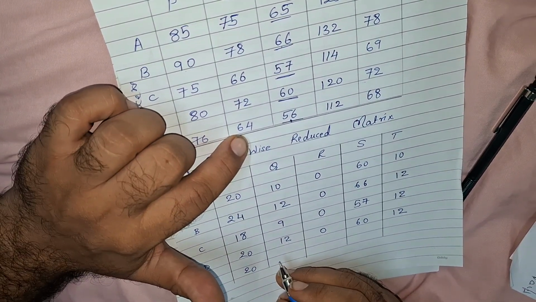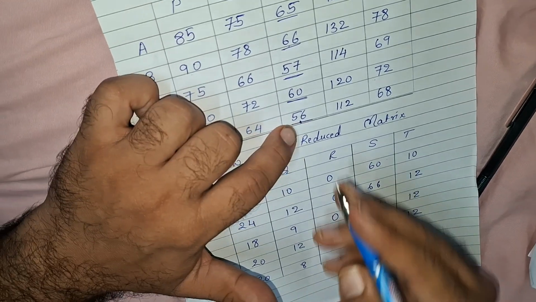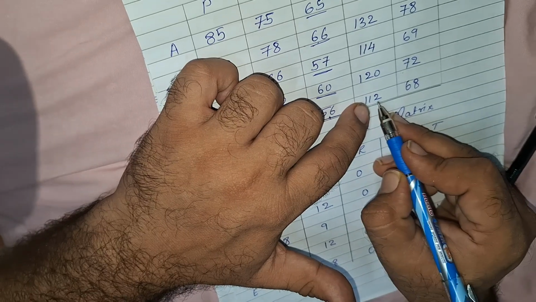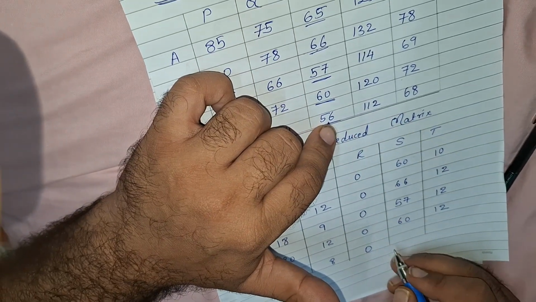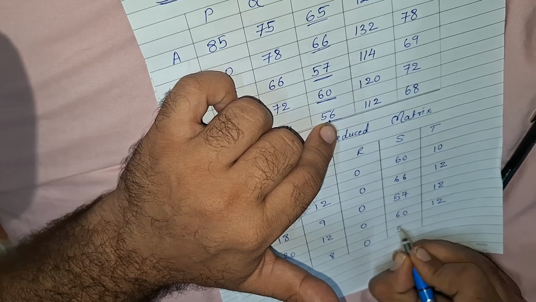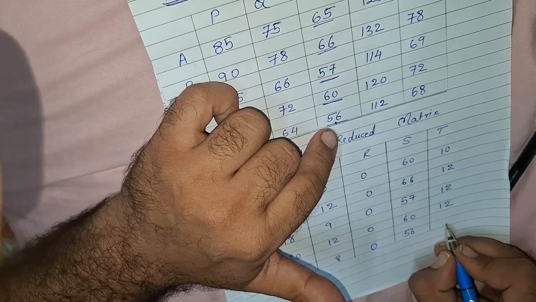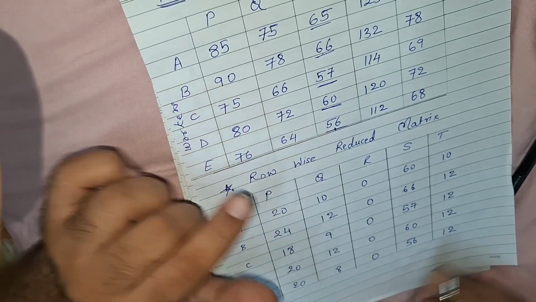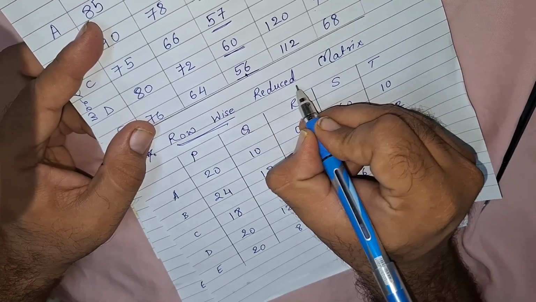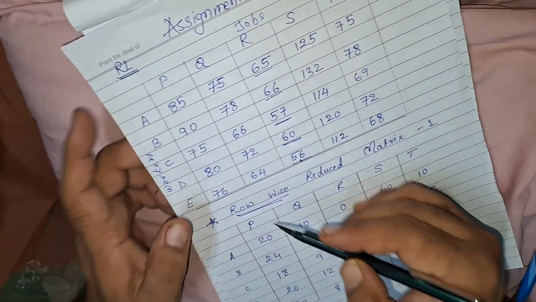Same way, 64 minus 56, that would be 8. 56 minus 56 would be 0. 112 minus 56 would be 56, and 68 minus 56, again it would be 12. So you can say this is my row wise reduced matrix ready, and now I will try to reduce column wise.